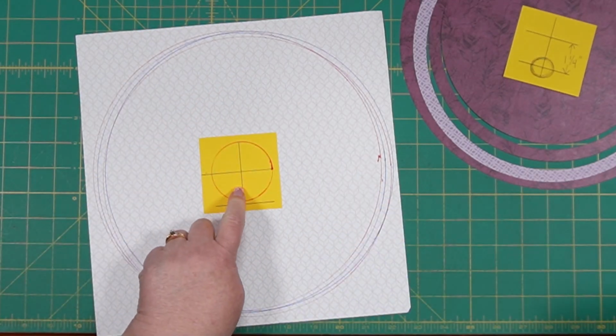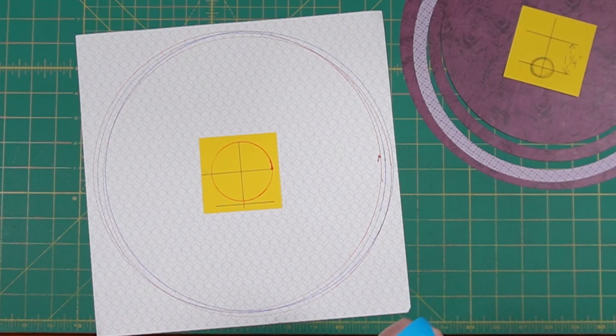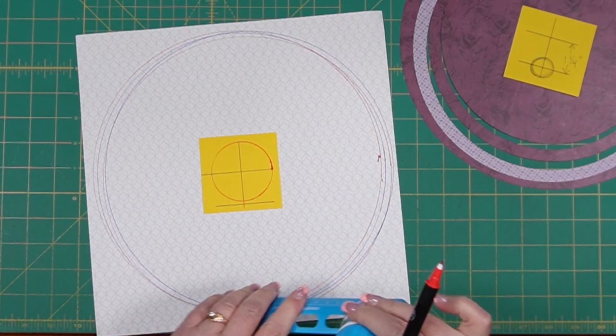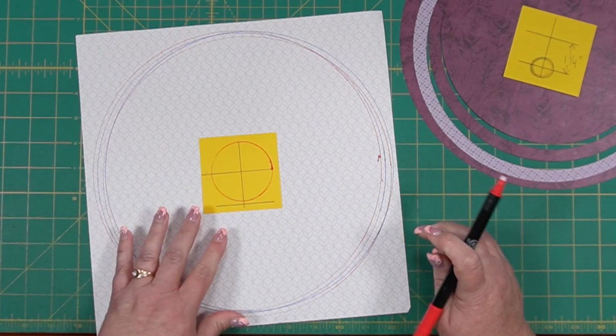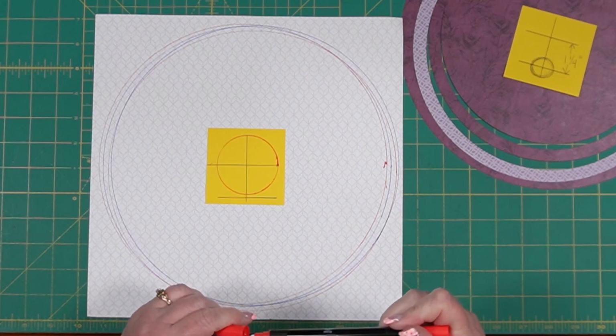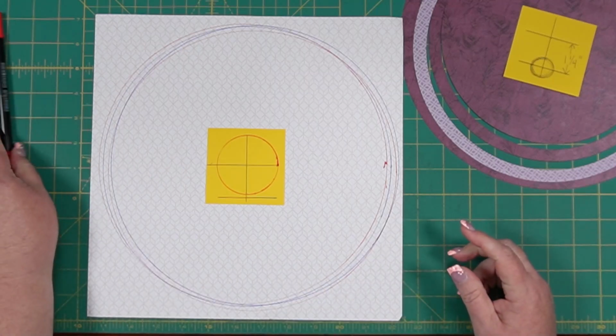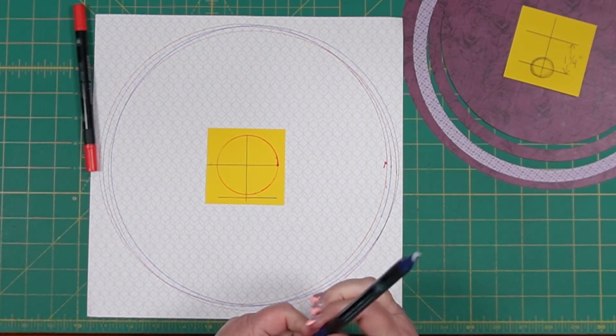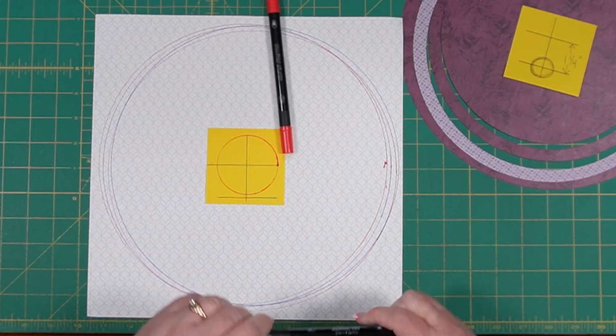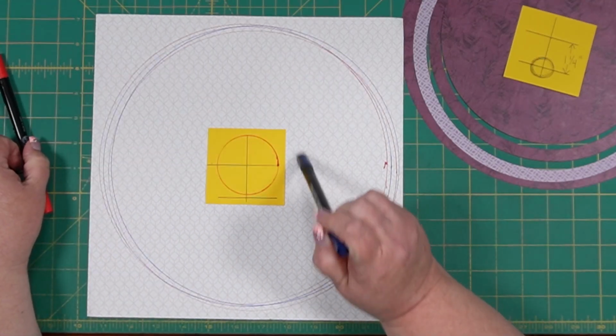But you can see that that is the smallest circle that it will draw, which is not even 3 inches. So it's probably a 2.5-inch circle that it will draw. But I know it will only cut a 3-inch circle.